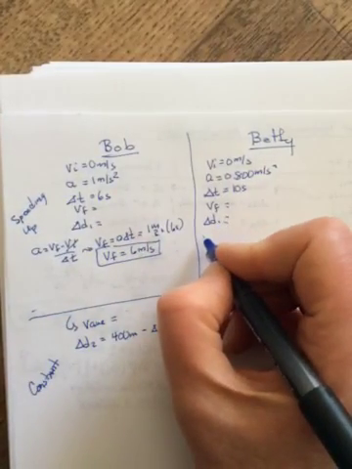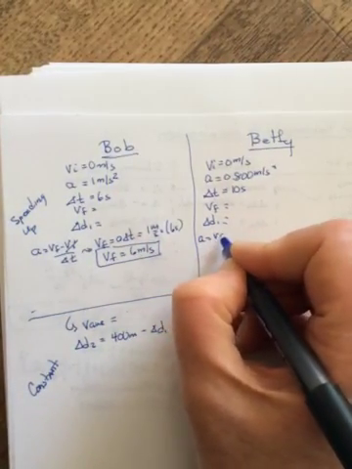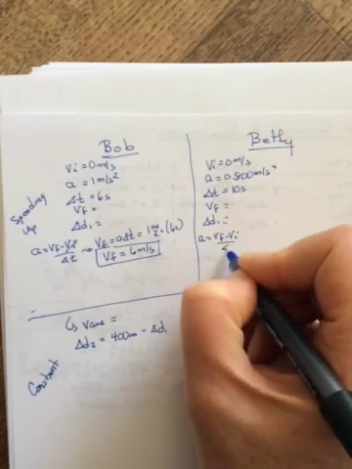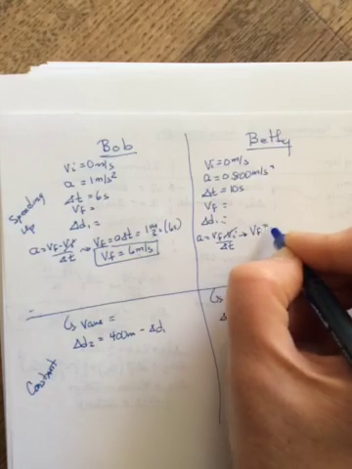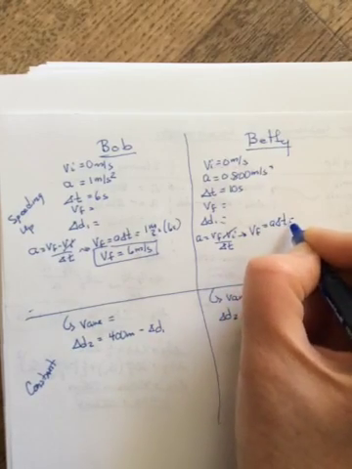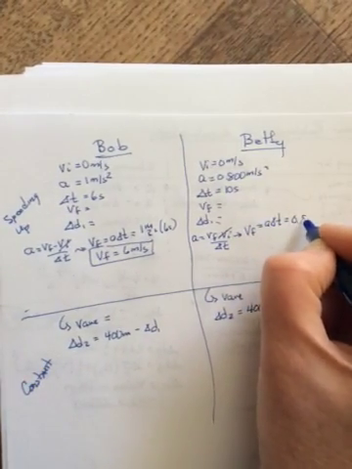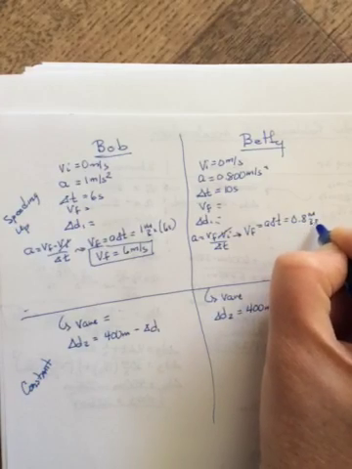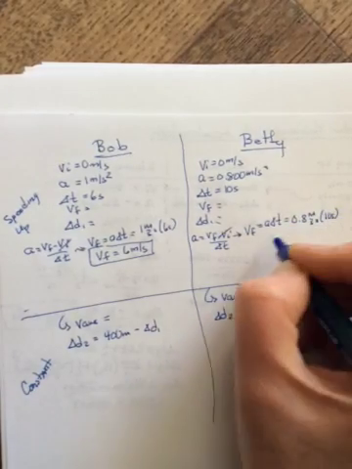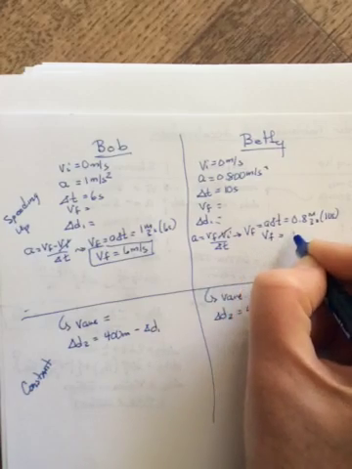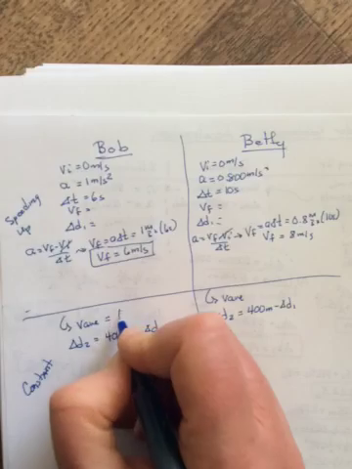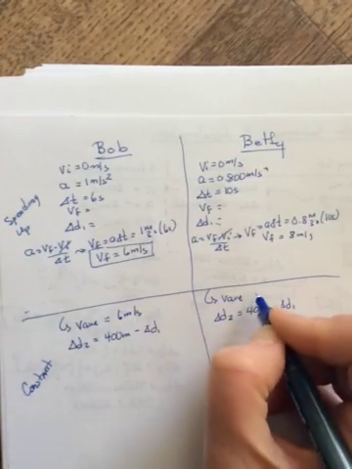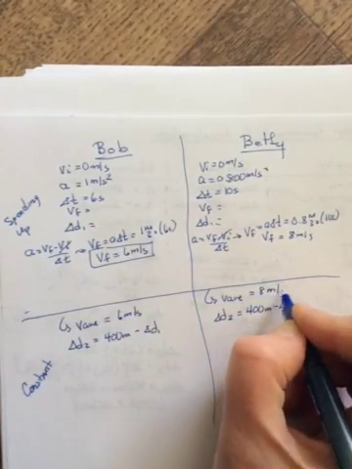For Betty, exactly the same thing. A equals VF minus VI over delta T. The VI goes to 0. So VF equals A delta T. So 0.8 meters per second squared, 10 seconds. Betty's top speed is 8 meters per second. So Bob's is 6, Betty's is 8.